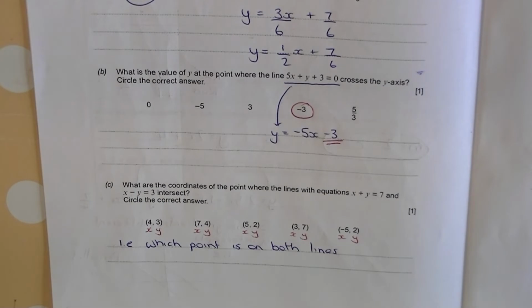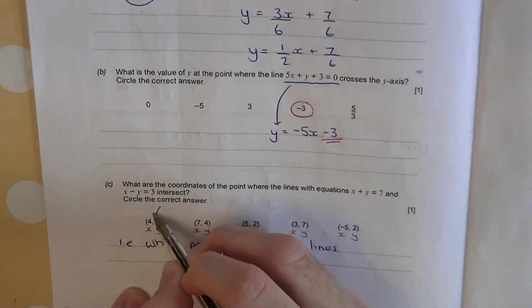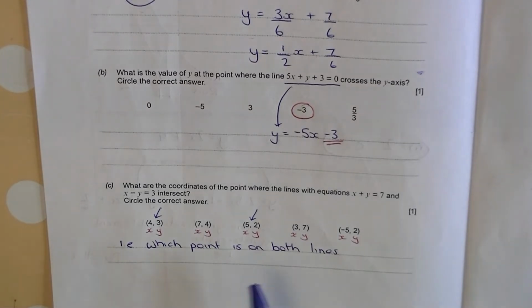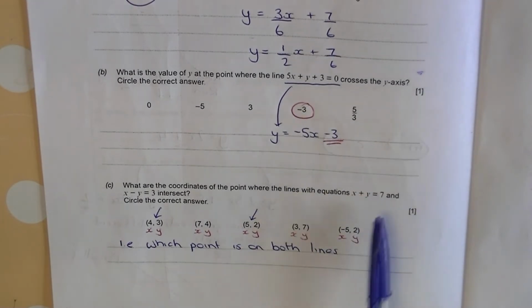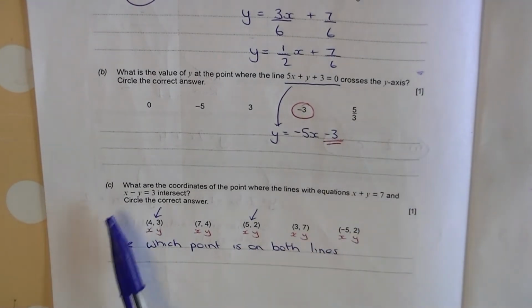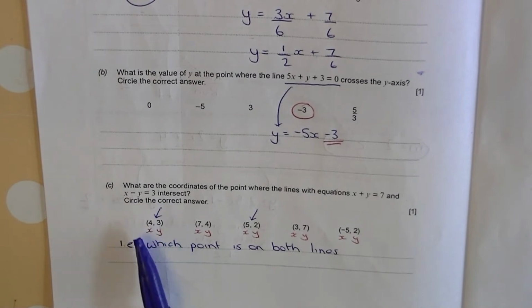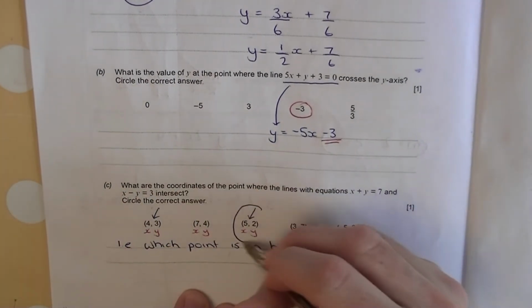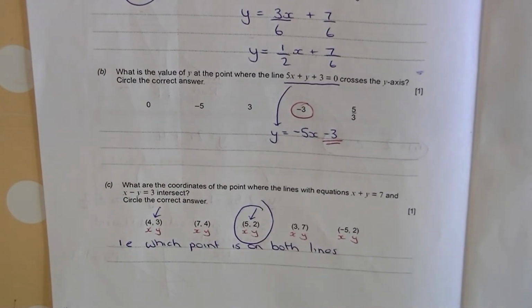Now, on initial inspection, I spotted that this one here and this one here, okay, have an x and y coordinate that add up to 7. 4 plus 3 equals 7. 5 plus 2 equals 7. So both these are on that line. However, I also need them to be on this line where the x coordinate take away the y coordinate is 3. 4 take away 3 is 1. No good to me. 5 take away 2 is 3. So that one there ticks both boxes. So that's the answer. Okay, something a bit new.